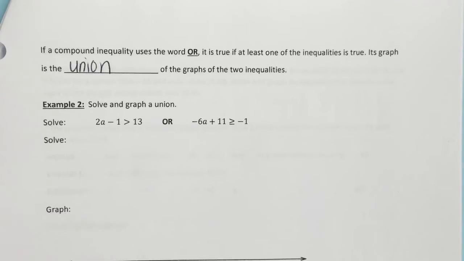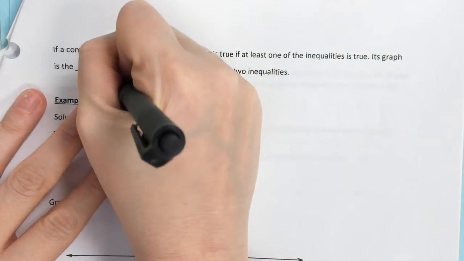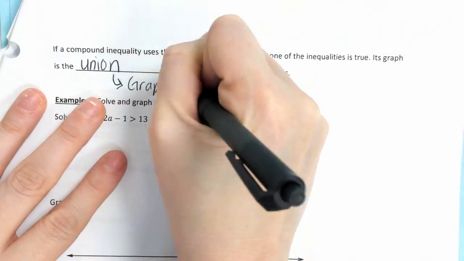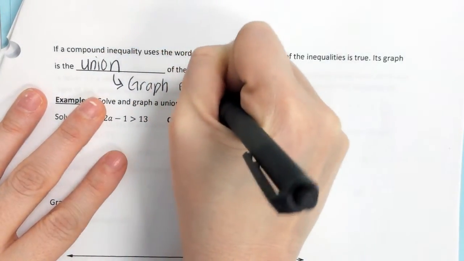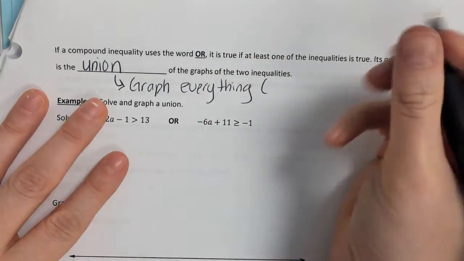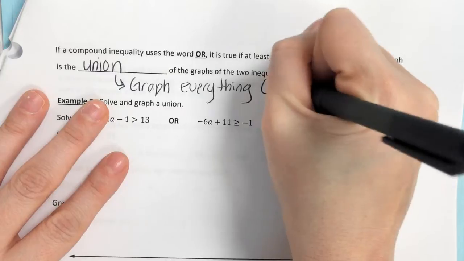When I say union, I mean they completely combine, like everything from both graphs you put together. So for unions, you graph everything. And I'm going to put in parentheses, not just the intersection.